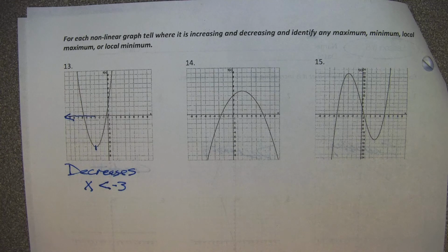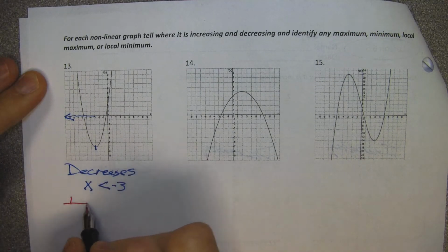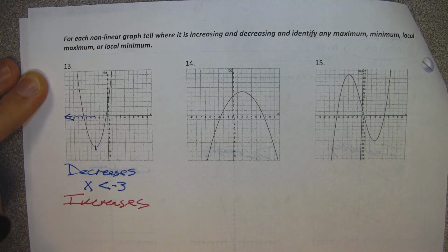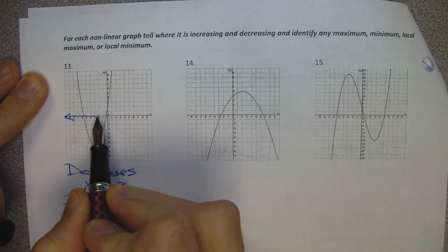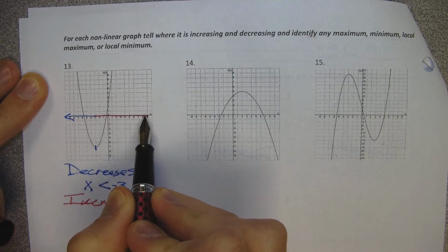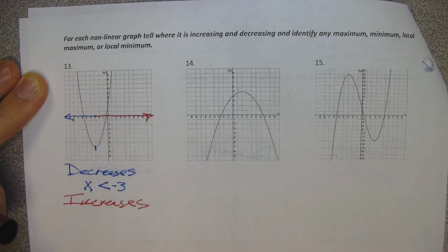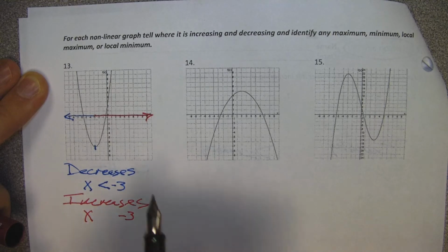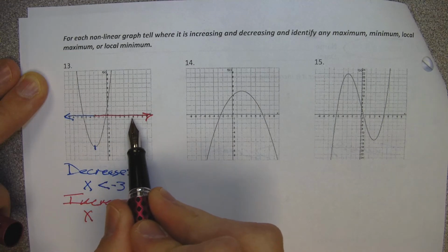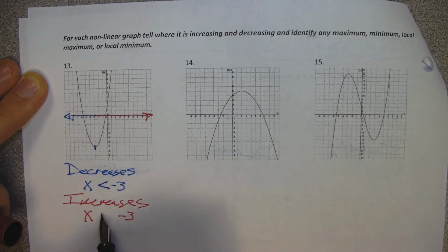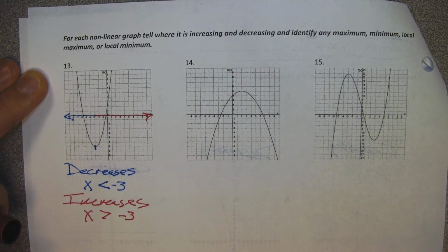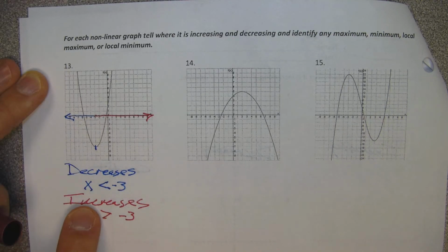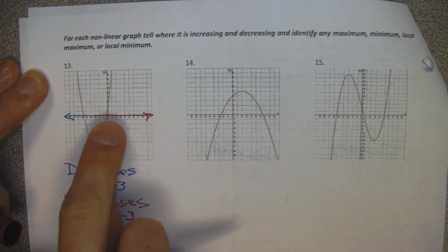Let's talk about where it's increasing. So in this case, it will increase at the following interval. So take a look. At -3 is where we make our jump. So we'll draw this direction. On this side of the graph, everything's trending up. Let's look at all these numbers. All of my x values on this side of -3, like -2, -1, 6, 9, they're all greater than -3. So I can say we're decreasing where x is less than -3 on this side of the graph. We're increasing where x is greater than -3 on that side of the graph.